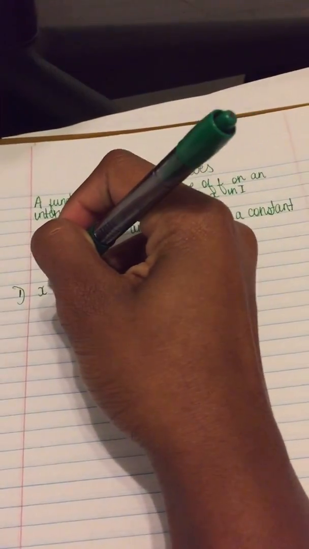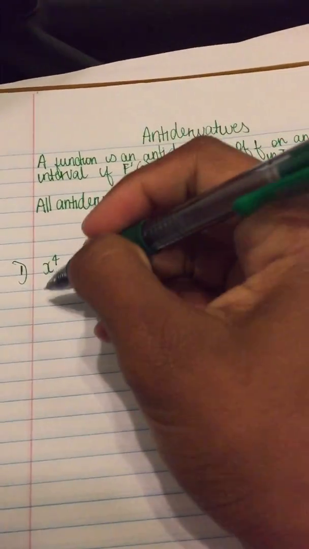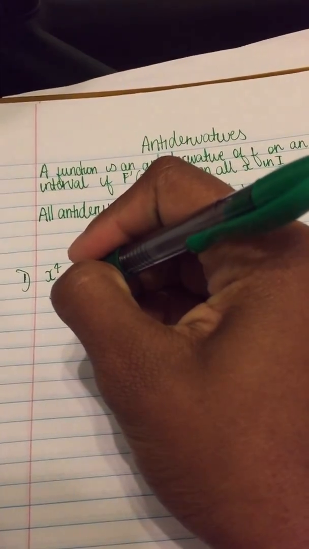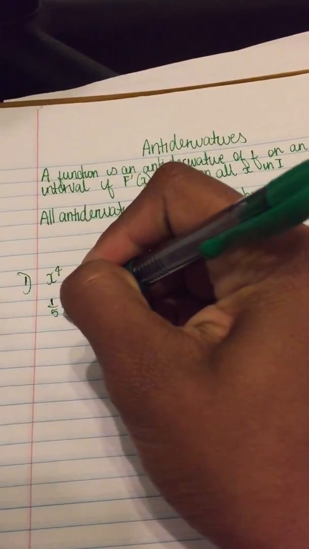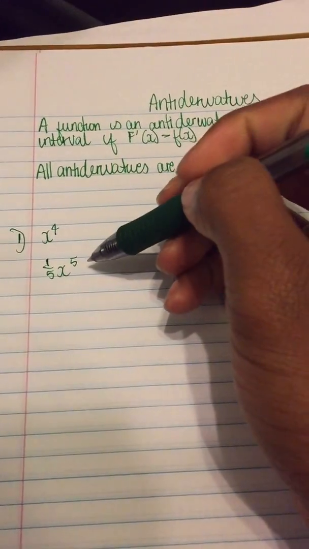you can have any derivative. Let's just say it is x to the fourth power, right? And we want to find the antiderivative of that. The antiderivative would be 1/5 x to the fifth power. We get that by going backwards.